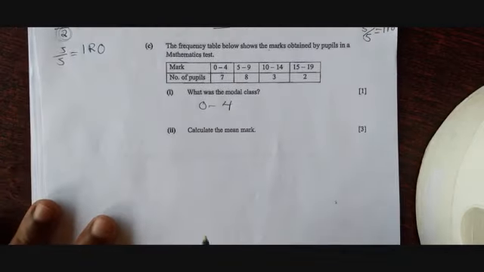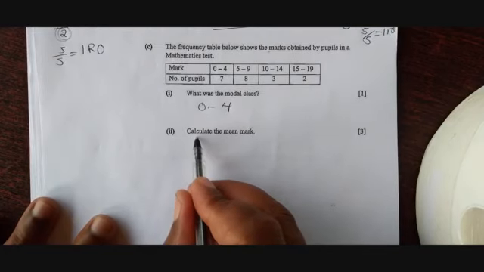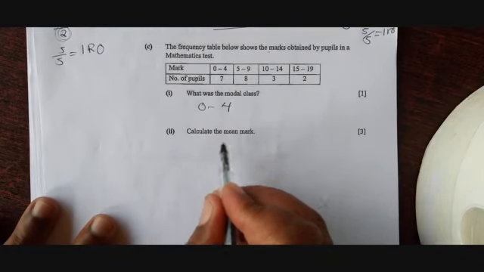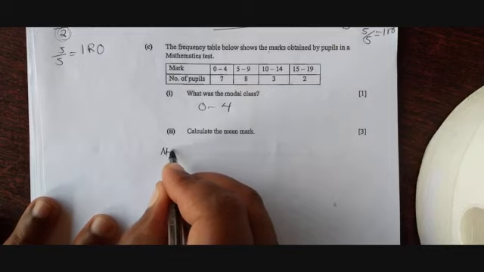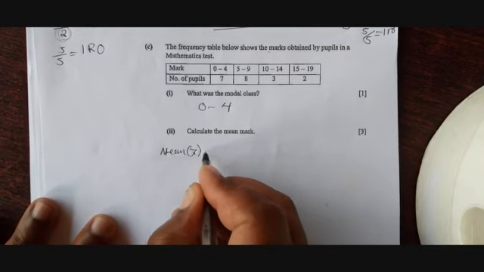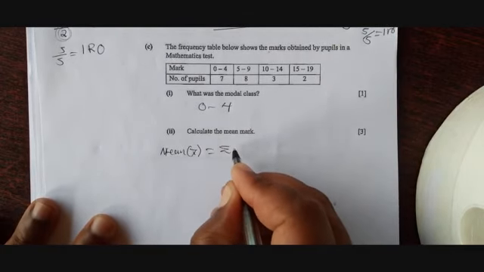All right. So then Roman numeral 2. Let's calculate the mean mark. All right. Mean, which is denoted by x bar, is equal to summation of x over n.